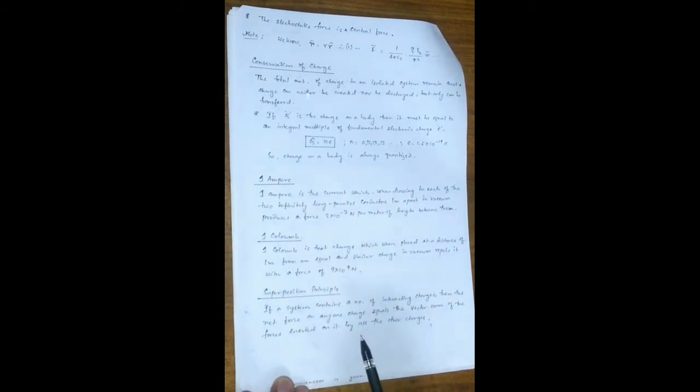What is the superposition principle? If a system contains a number of interacting charges, then the net force on any one charge equals the vector sum of the forces exerted on it by all other charges. We have a system of interacting charges. We select one charge. Now the net force due to the whole system on that charge is equal to the vector sum of the forces exerted by all the other charges on that charge.